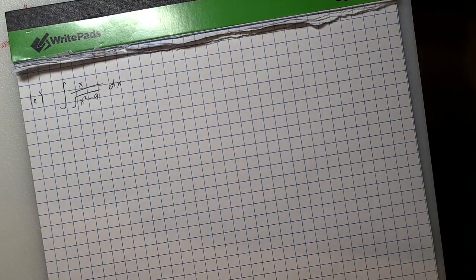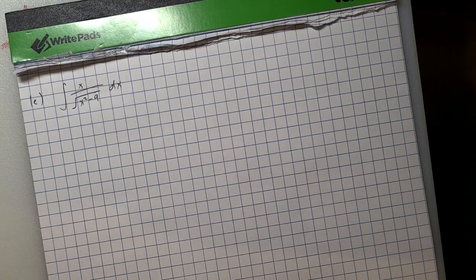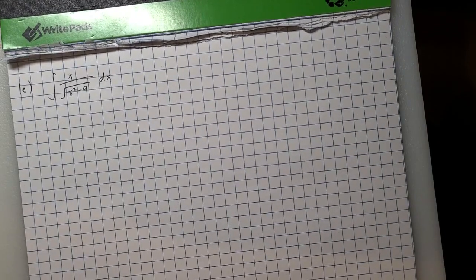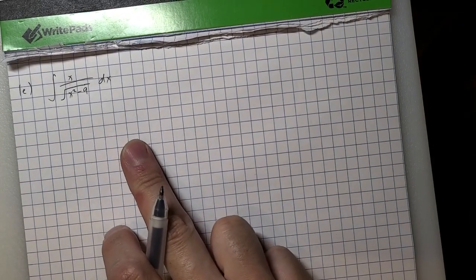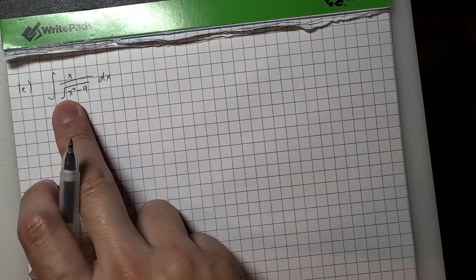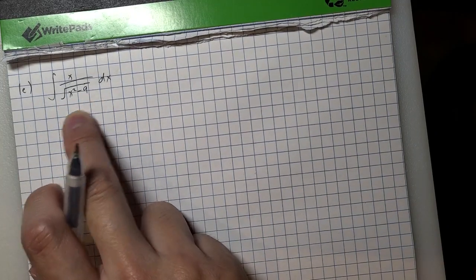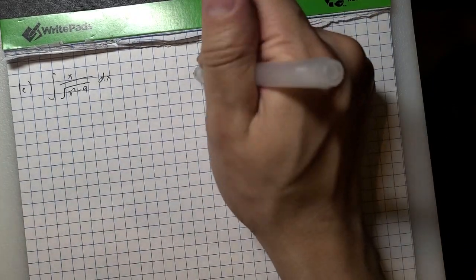Just by process of elimination, we haven't used trig sub yet, so that's likely what to use. And just from my experience doing it, this is probably trig sub. I would have thought of it too, because it's something squared minus something squared under a square root. That hints to me a triangle.